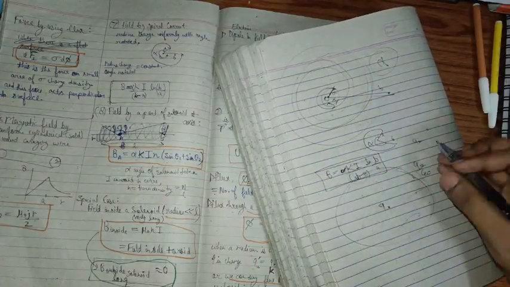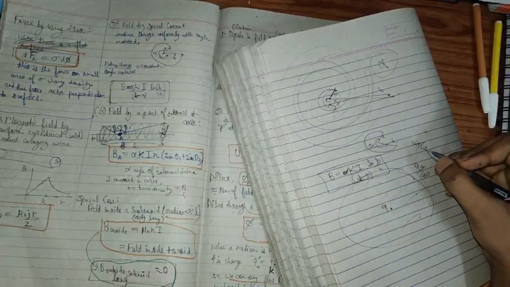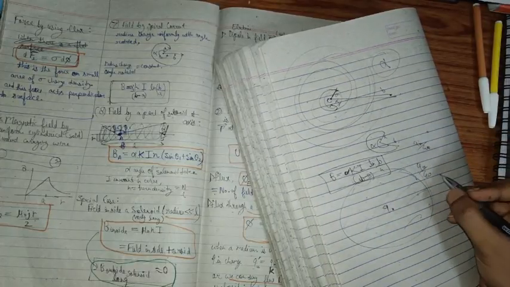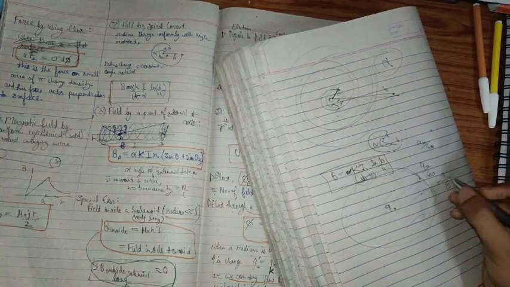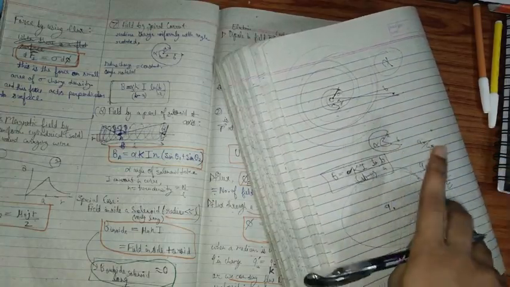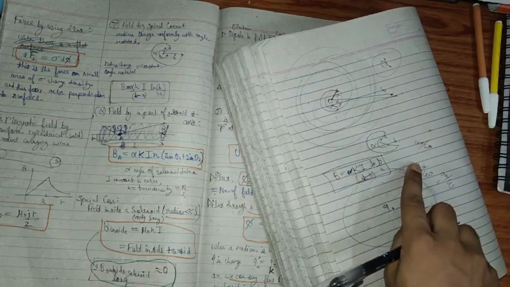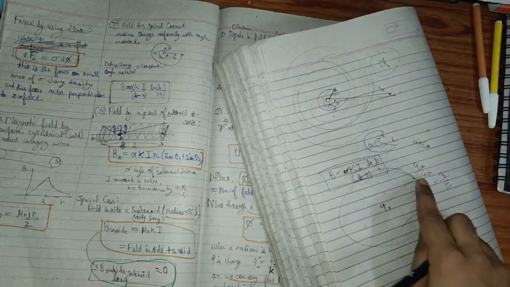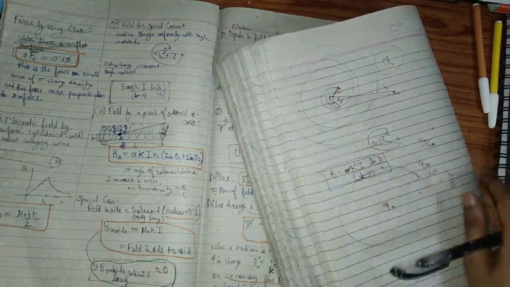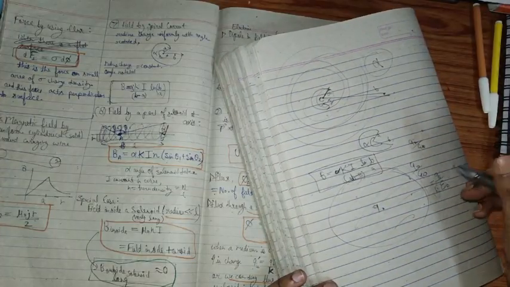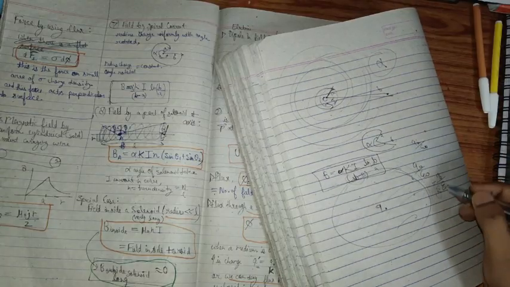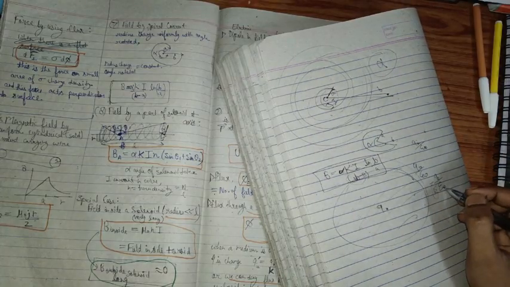But instead of writing this as q internal by epsilon naught, we can also write this as q divided by epsilon. The value turns out to be the same, so q naught by epsilon naught, the value will remain the same whether we replace q naught with q in or epsilon naught with epsilon. The value will become the same because we only have to divide by k in this case, and the charge is decreased by the same factor as the epsilon is increased.